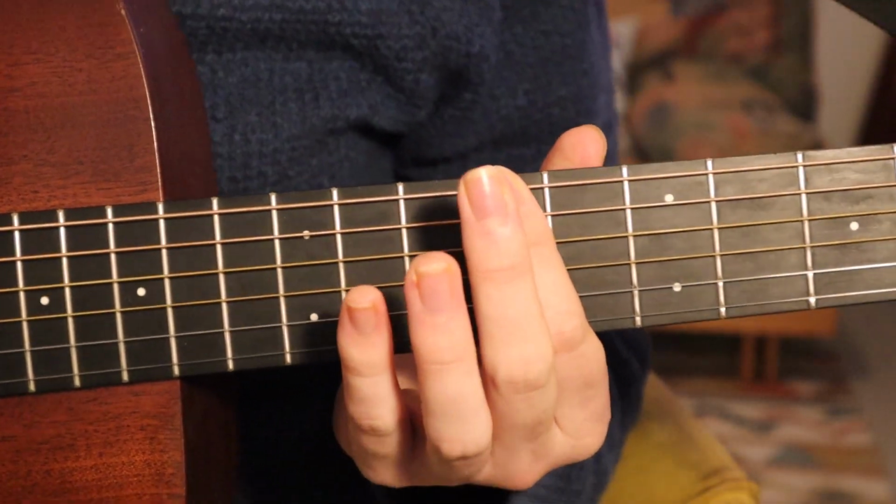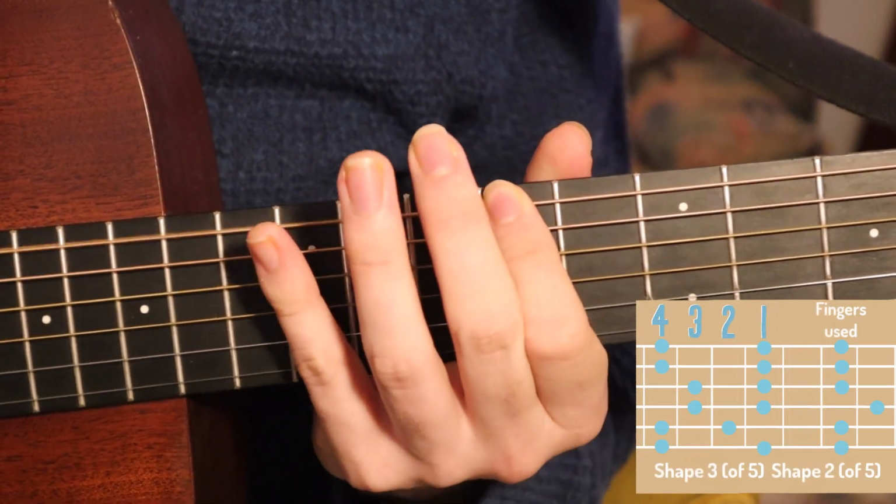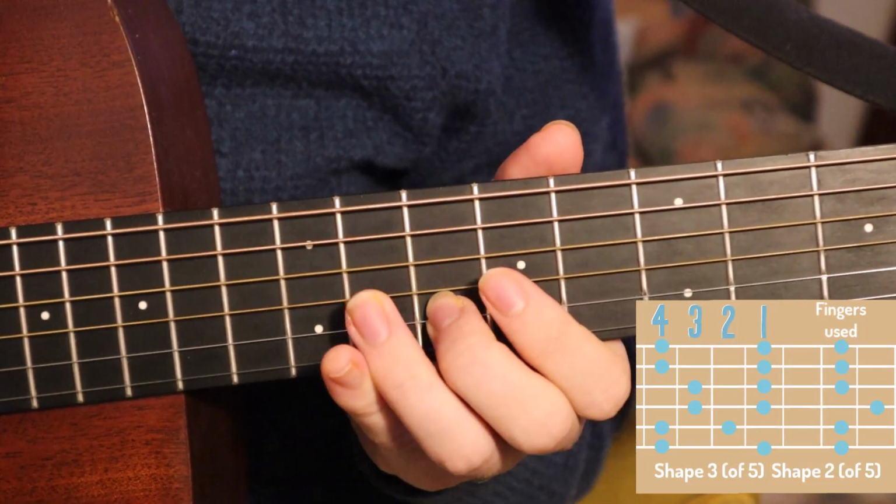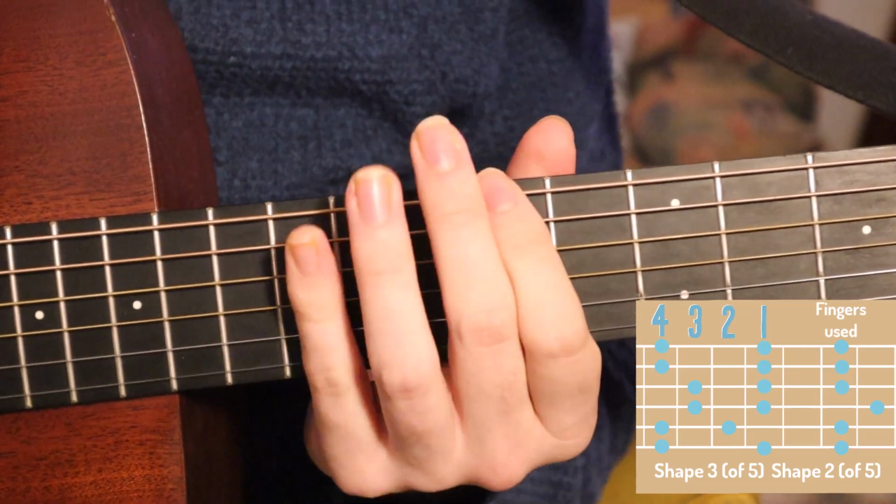And for the third position, we're playing like this. We're going 1, 4, 1, 4, 1, 3, 1, 3, 2, 4, 1, 4.